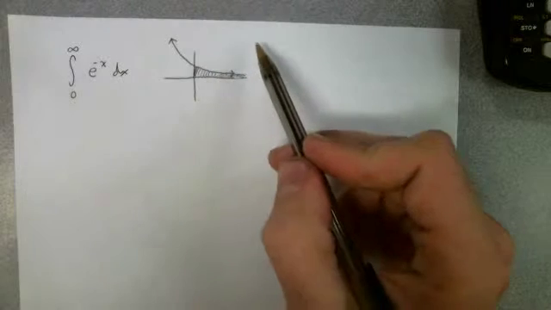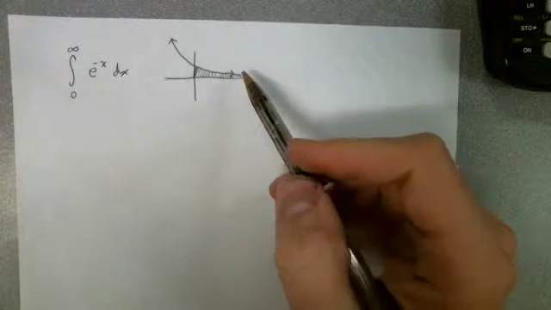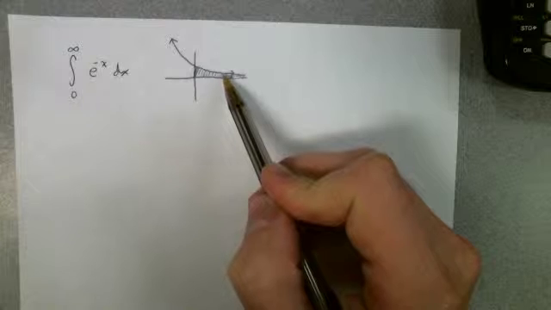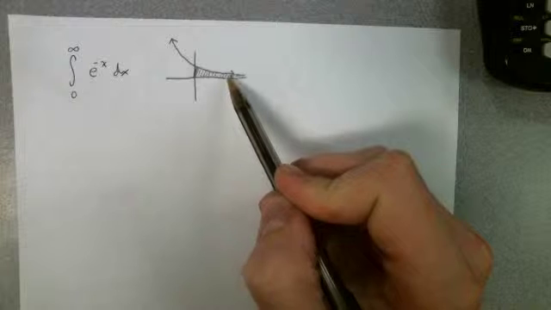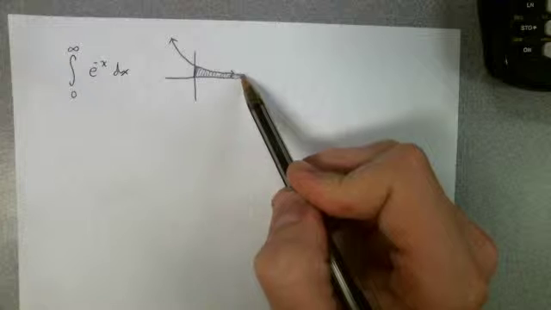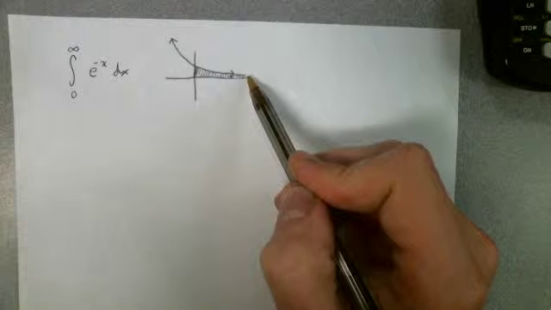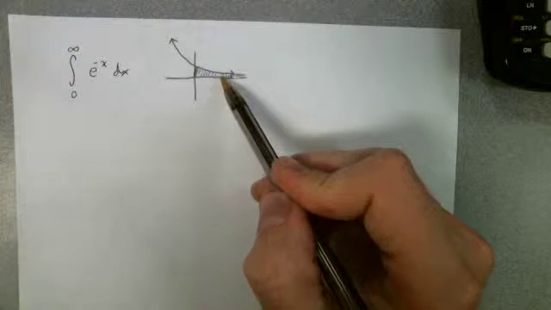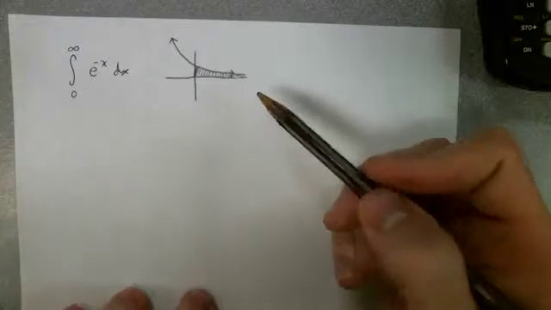Now you might say, well, this area has to be infinite because this shape is infinitely long. Well, not necessarily. This area could be a finite number. If you keep adding a little more area, a little more area, the area that you're adding on could be getting smaller and smaller. If that area starts to get small really fast, then this area might actually all add up to a finite number.